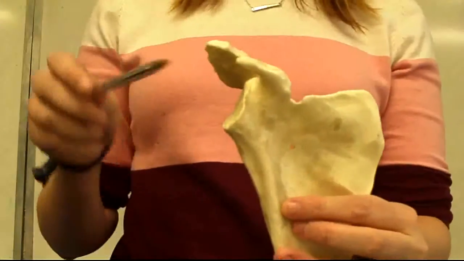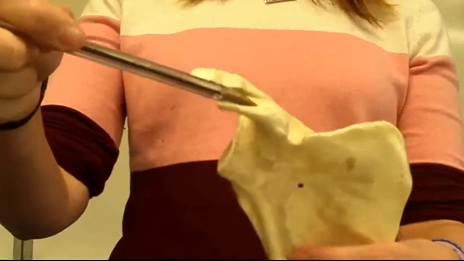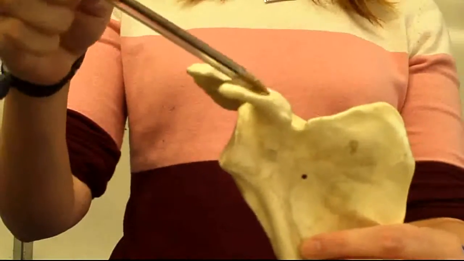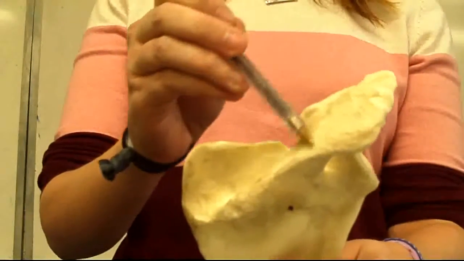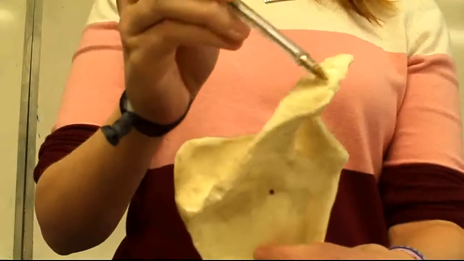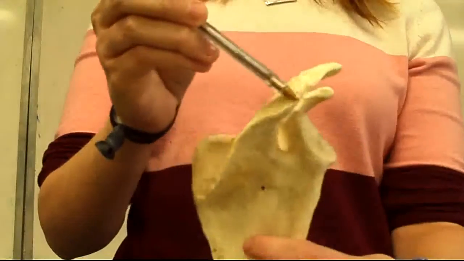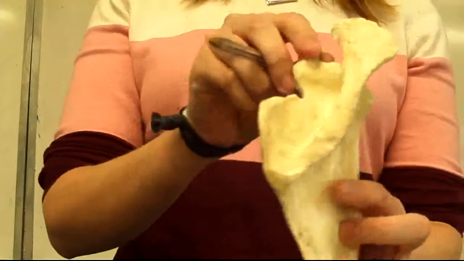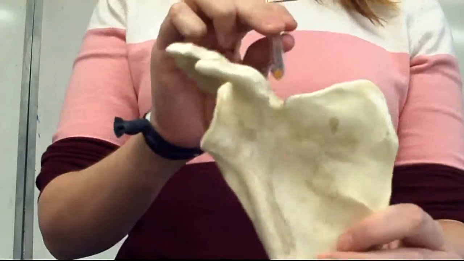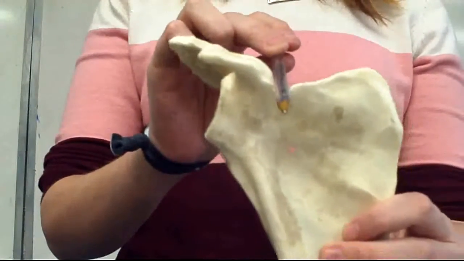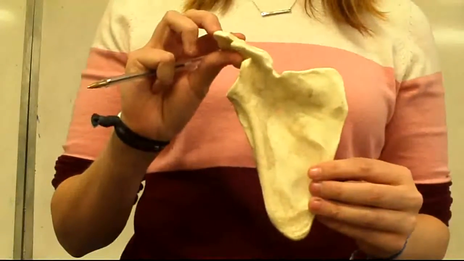You also have the coracoid process, just beak-like here, and the acromion process, which is this whole part right here, and the suprascapular notch. Again, this is a right scapula.